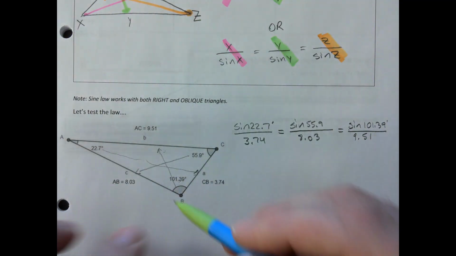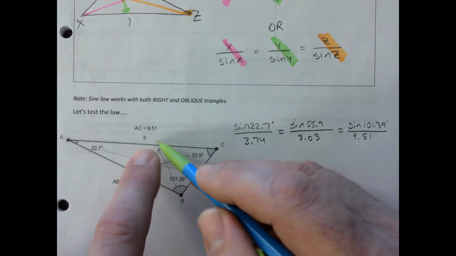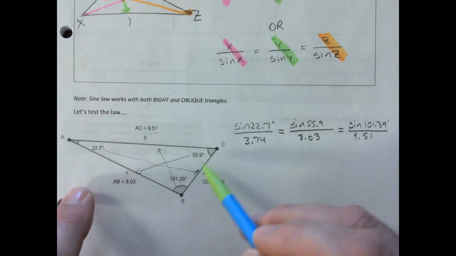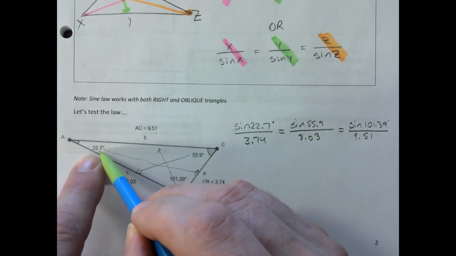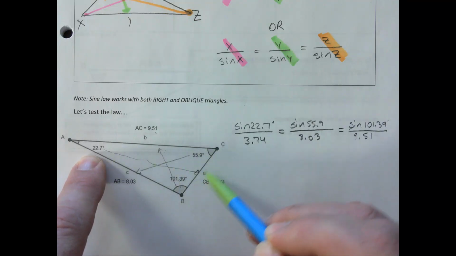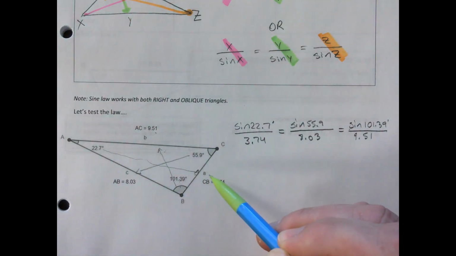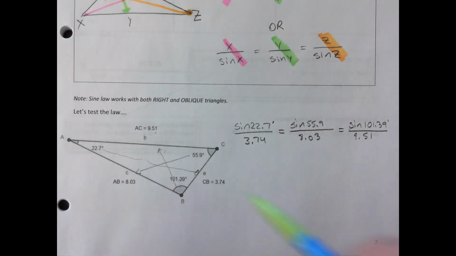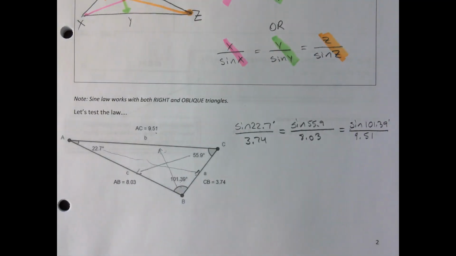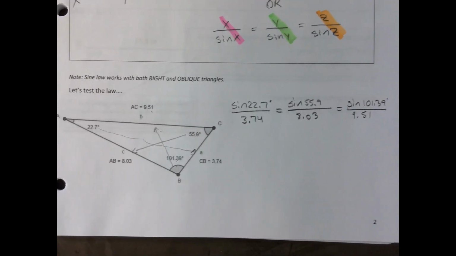So largest angle has the longest side across from it. The smallest angle, which is this one, will have the shortest side across from it. And the middleist angle has the middleist side across from it. That's not even a term, but that's literally how it goes. If you don't see that, then you're doing something wrong, okay? In your math. Later on, we're going to check our work with that.